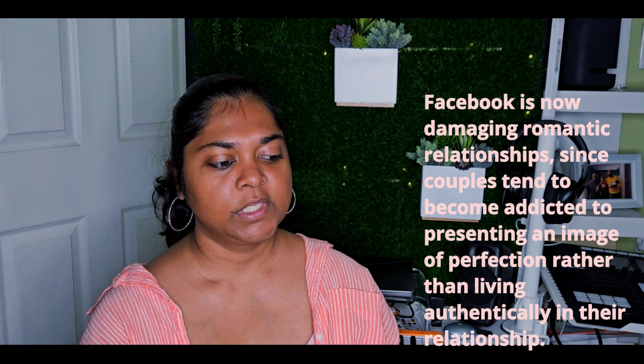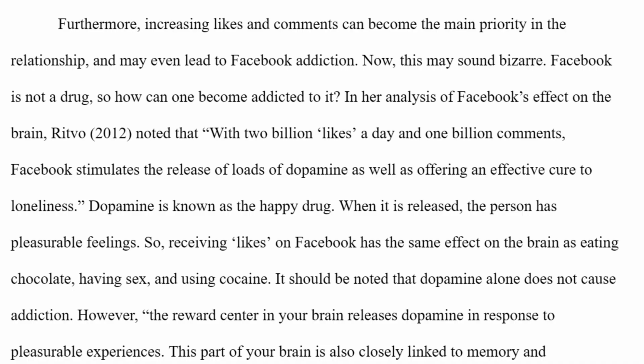So the thesis for this essay is that Facebook is damaging romantic relationships since couples tend to become addicted to presenting an image of perfection rather than living authentically in their relationship. And now we'll start with our topic sentence. So it says, furthermore, increasing likes and comments can become the main priority in the relationship and may even lead to Facebook addiction. Now we provide some background information.